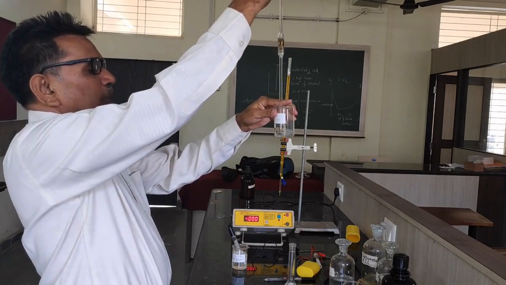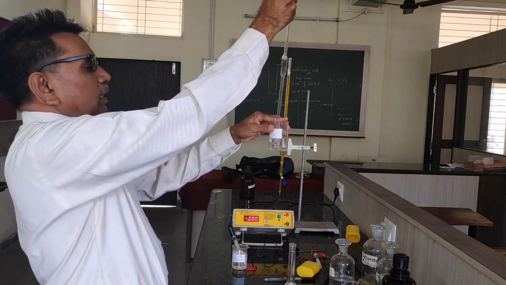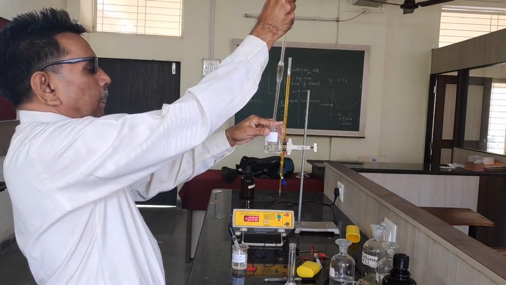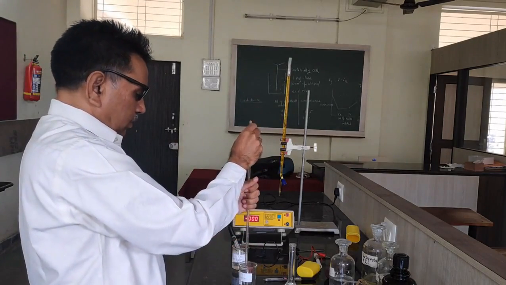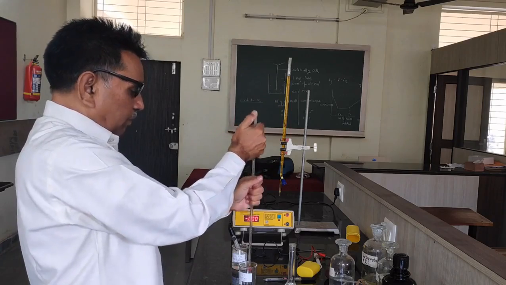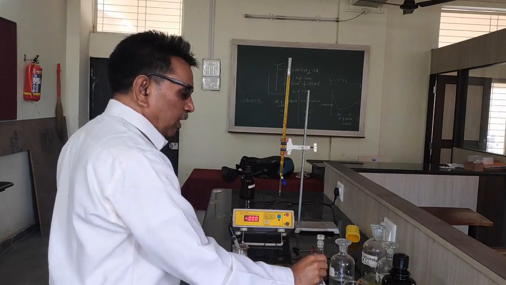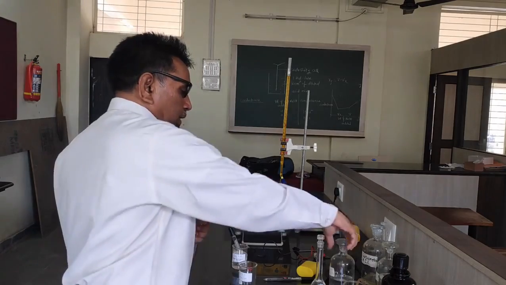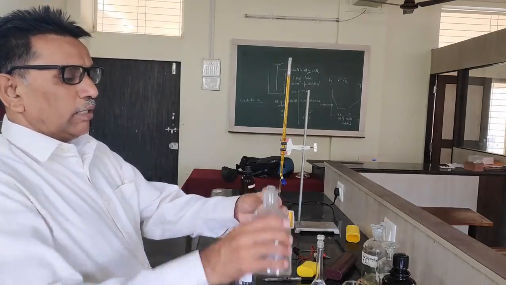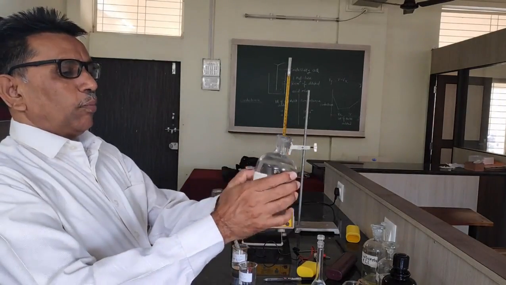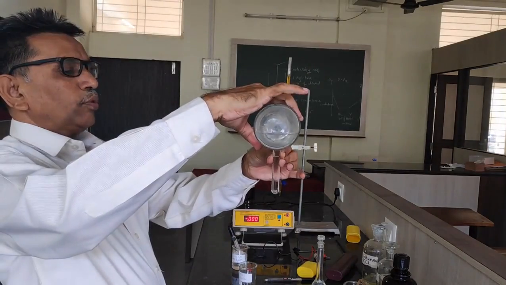Ferrous ammonium sulphate contains Fe(II) ion. In this 10 ml solution, we have to add 1 test tube of 2 normal H2SO4 solution.